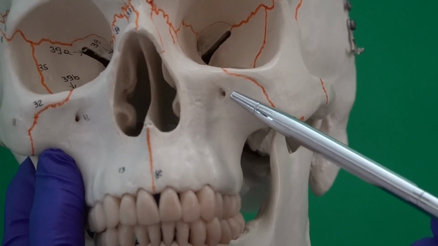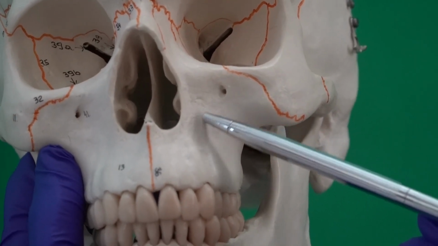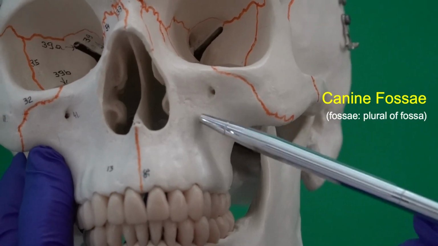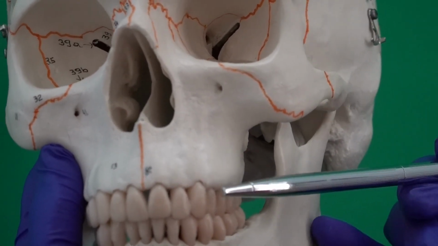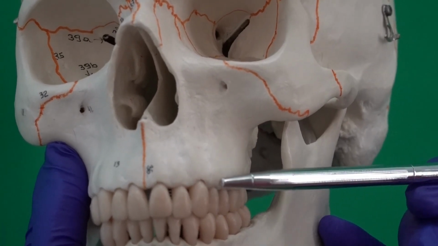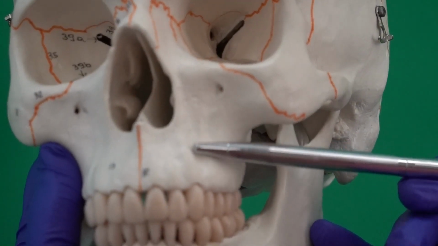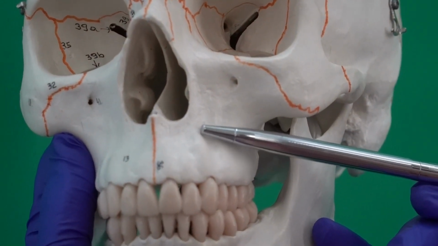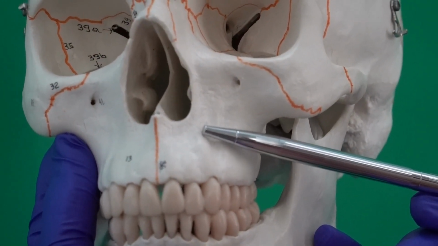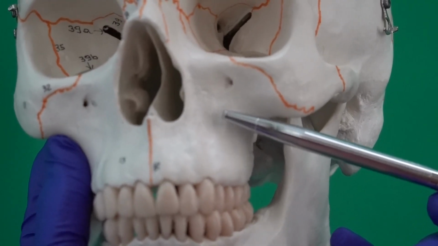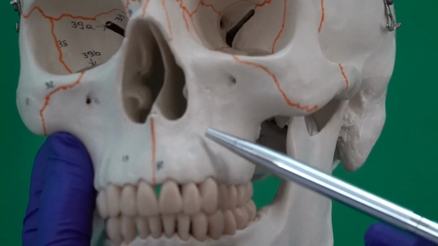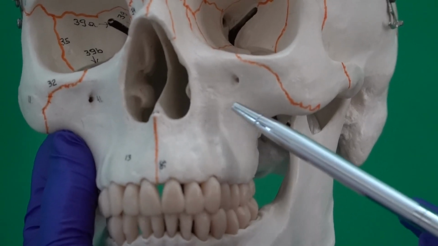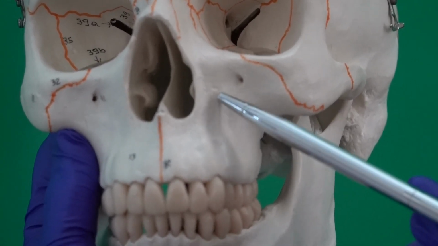And then below the infraorbital foramen, I locate this depression that is called the canine fossa. To find the canine fossa, we focus on the maxillary canine. We look at the root of the maxillary canine. When you get to the apex of the root of the maxillary canine, superior and slightly posterior, or we can say superior and slightly lateral, we can locate the canine fossa.